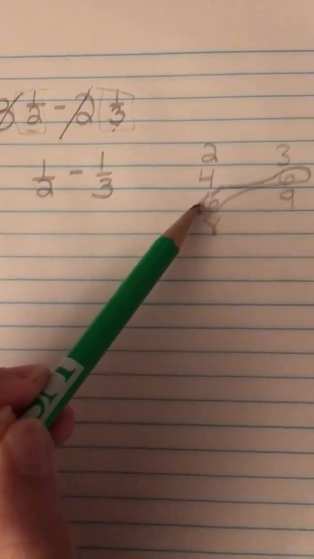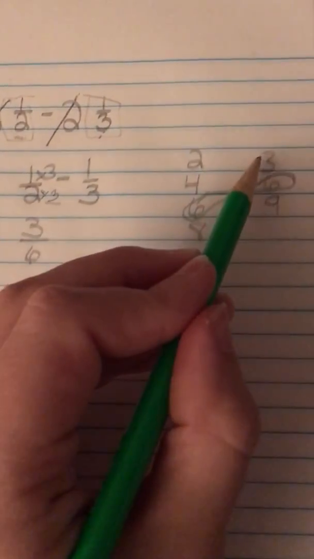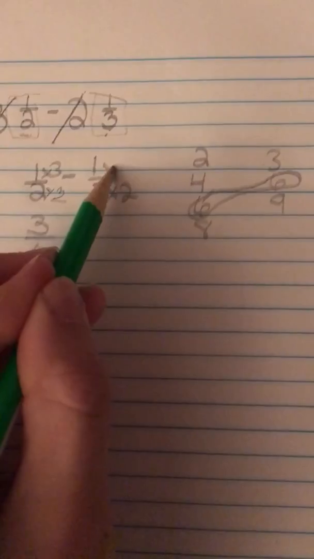All right. Now, I have to turn this 2 into that 6. So 2 times 3 is 6. Whatever I do to the bottom, I have to do to the top. Same thing, I have to turn this 3 into a 6. 3 times 2.